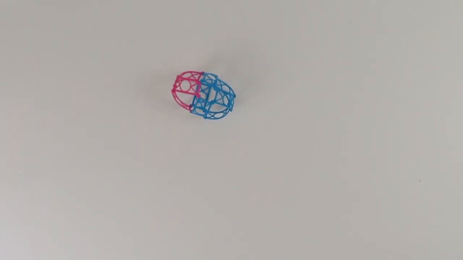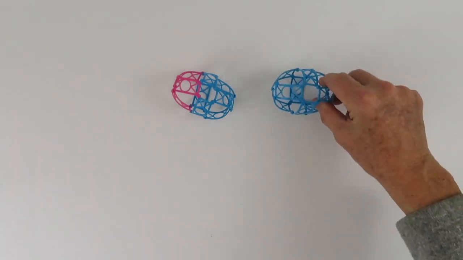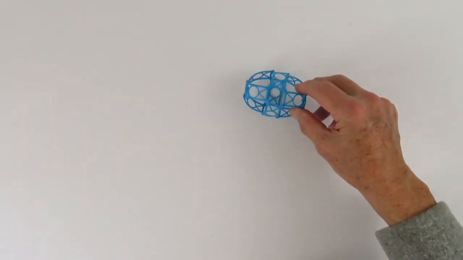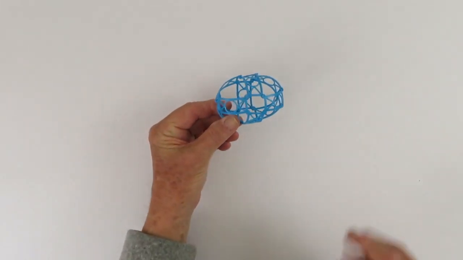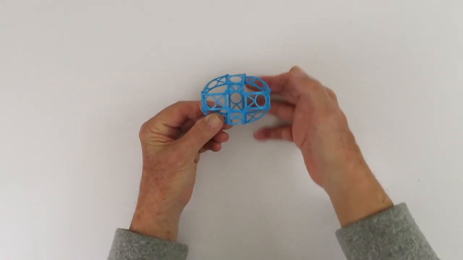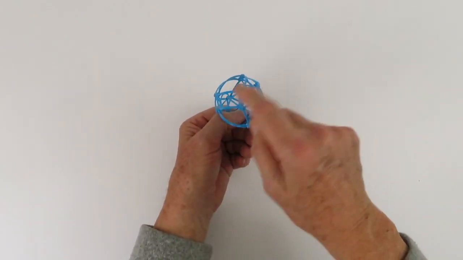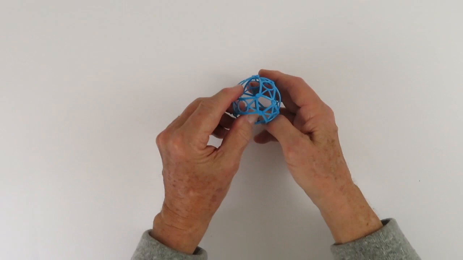And of course, as before, we can recolor the object, and so what you see now is that this object has five nodes. Three of them are four-edge nodes, and two of them are three-edge nodes, here and here.